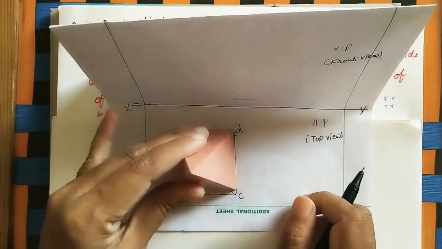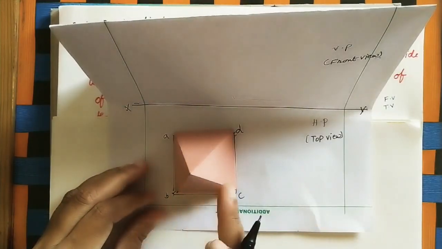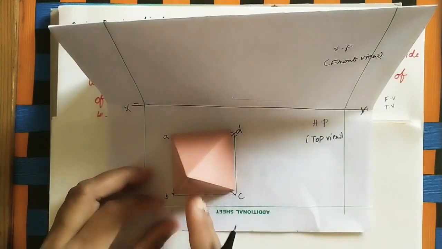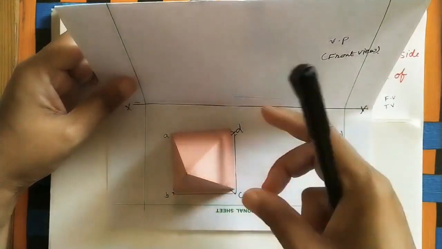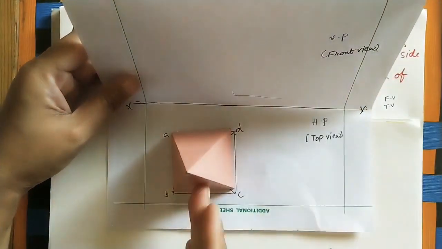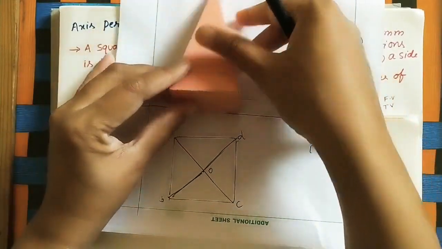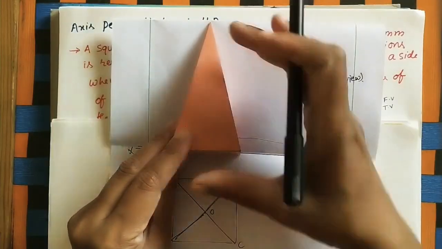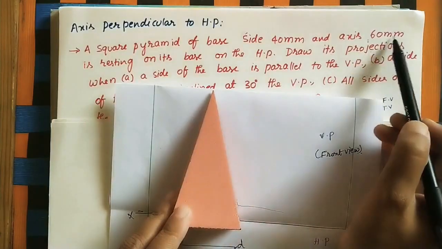And after that, we need to do the front view here. Okay, from the front, we can see this triangular face. Whatever front view we are getting, we have to draw on the vertical plane. Okay, so the front view is starting from XY. If you see from this side, the front view is coming like this, above the XY line. Front view is like this. Okay, how much height is it? It is 6 centimeters, because the axis height given is 6 centimeters.